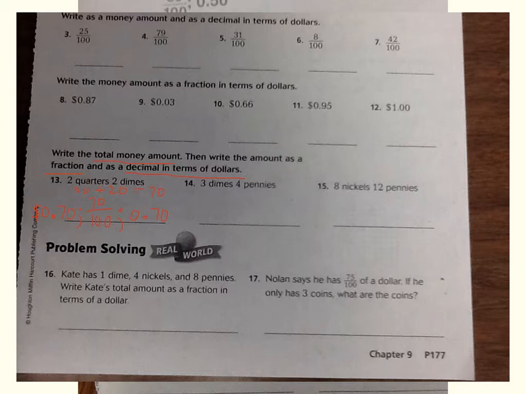I do want you to write the amount just below it so you make sure that you get it right. It's kind of like lots of problems in one problem, and they're really easy, but if you write each step, you're going to be able to keep it organized.